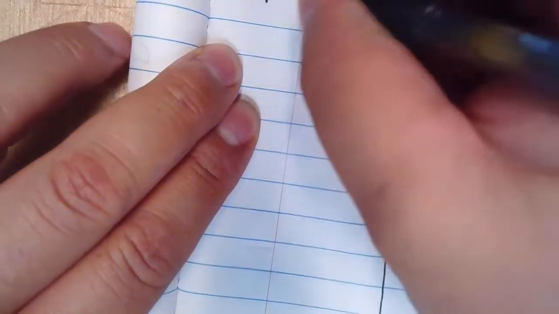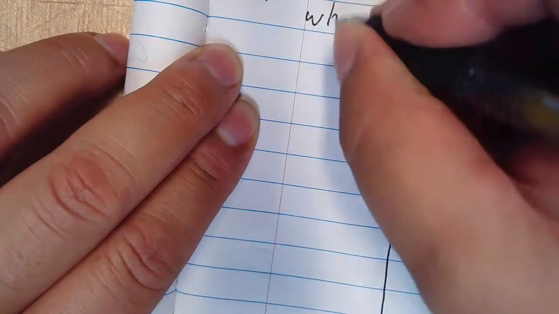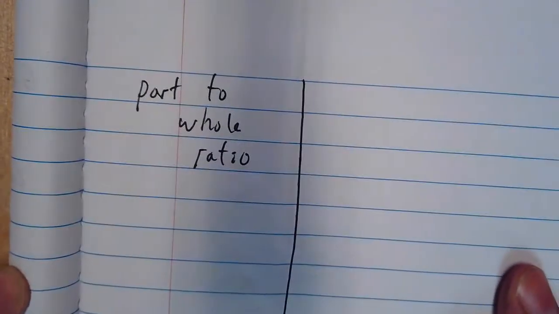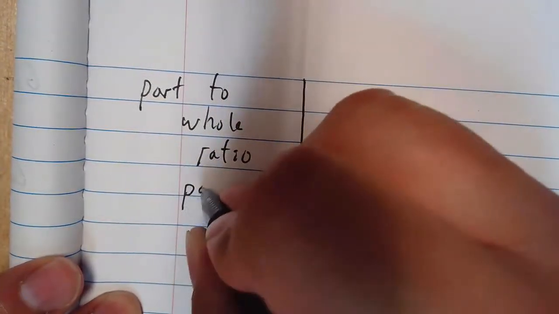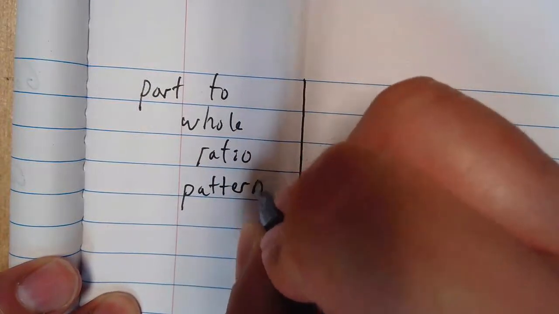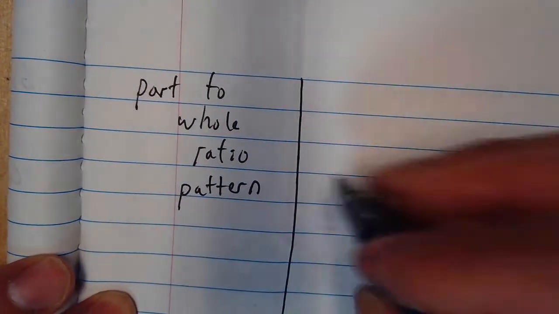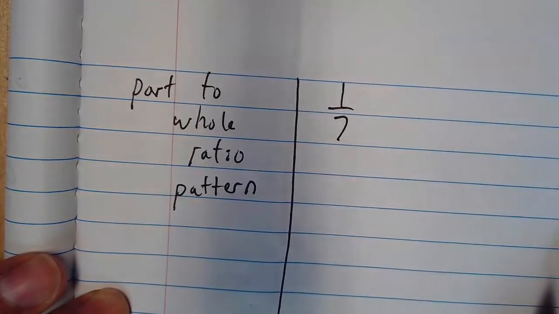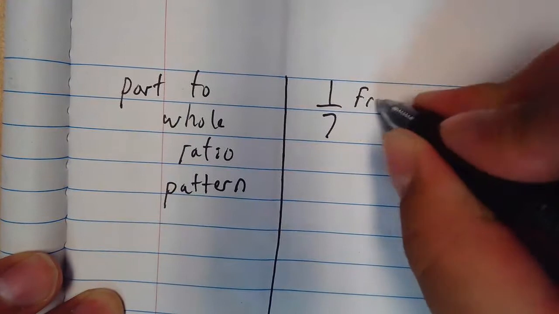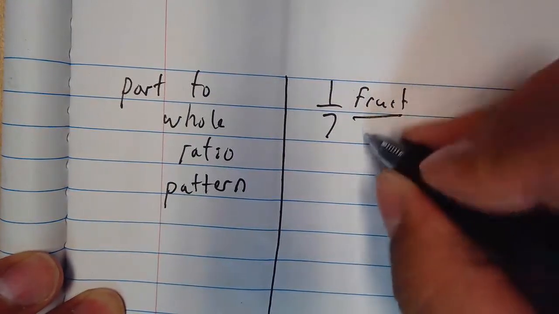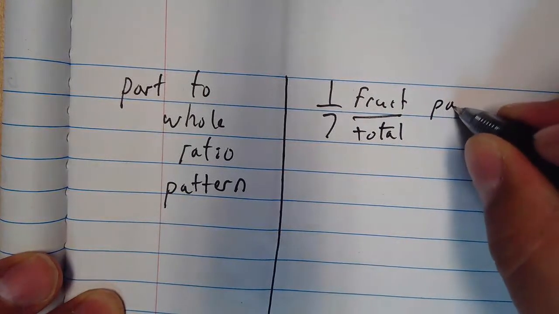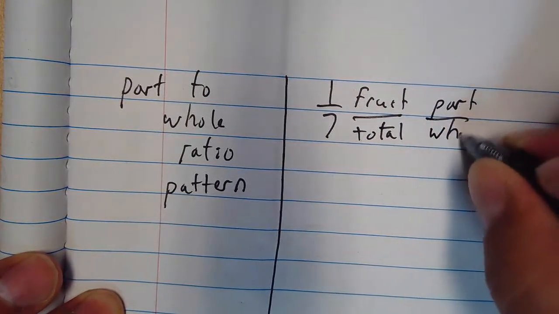For a part to whole ratio, there's a pattern you can use. The ratio is 1 to 7, right? Fruit, total, part to whole.